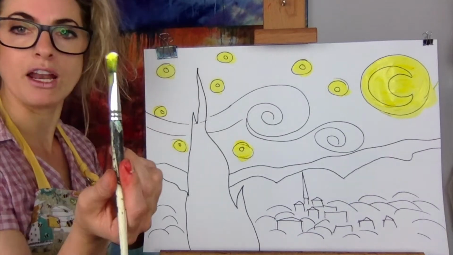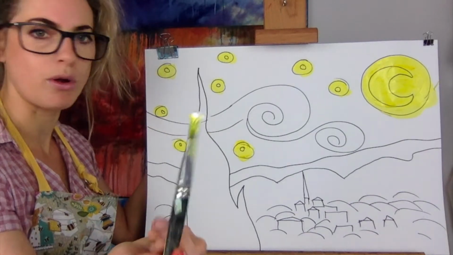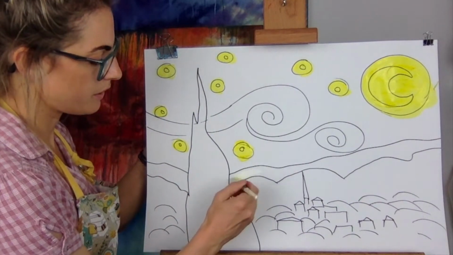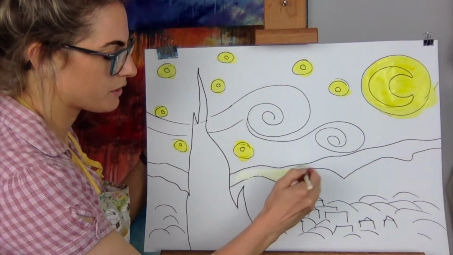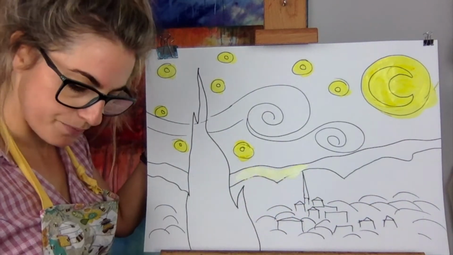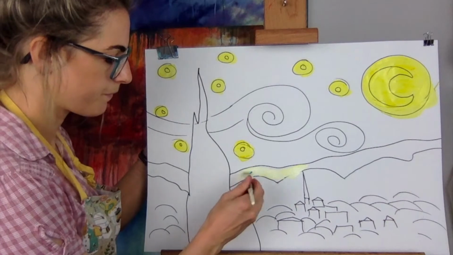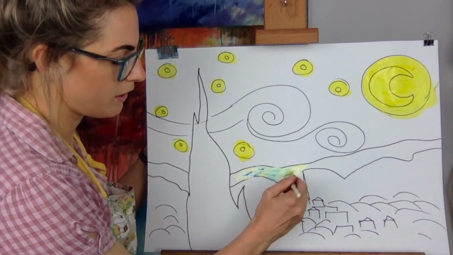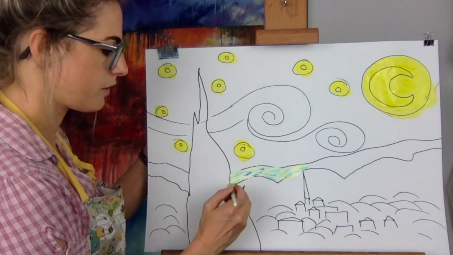So you've got yellow on your brush, but I've then dipped it in the white. And I'm just going to do it like that. It's like blobs. And then I'm going to pick up a bit of blue. And I'm doing it quite fast, aren't I?